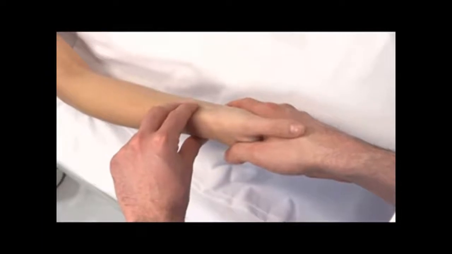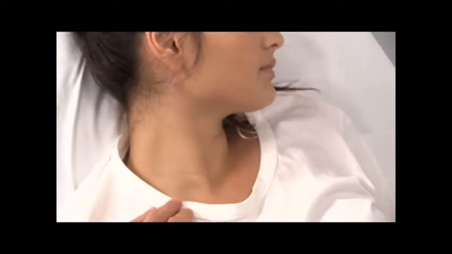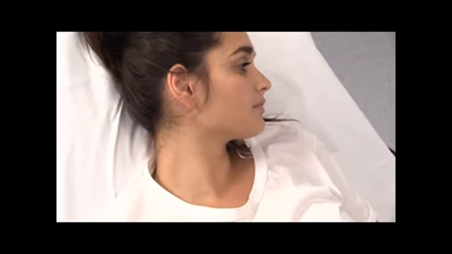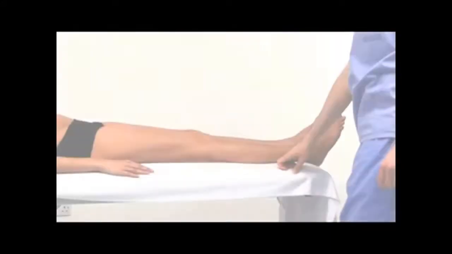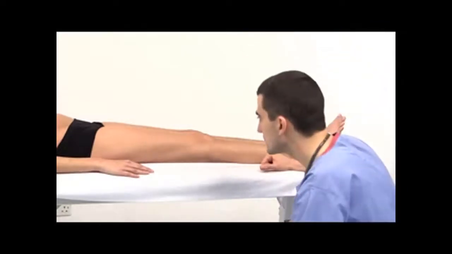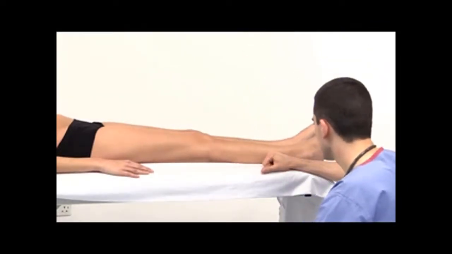Check the patient's radial or carotid pulse to rule out atrial fibrillation. Obtain blood pressure measurements in both arms. Examine the abdomen for scars from previous abdominal surgery to the aorta and iliac vessels. Identify any sources of external bleeding.